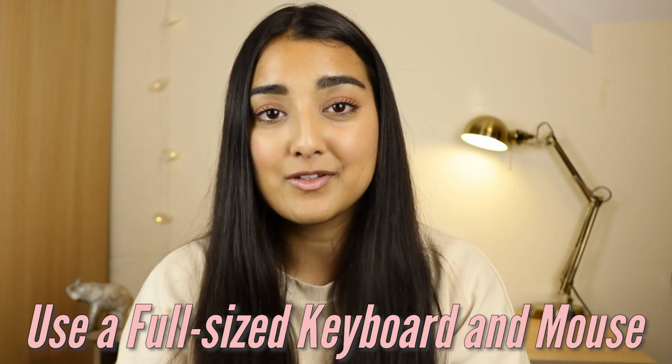Firstly, remember when you're using the calculator, it will make your life a whole lot easier if you practice with a full-size keyboard and a mouse. This is because you'll find the numbers at the right hand side of the keyboard that you can use instead of just having to press each individual number in with the mouse.